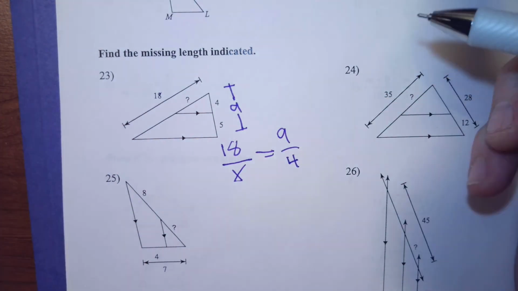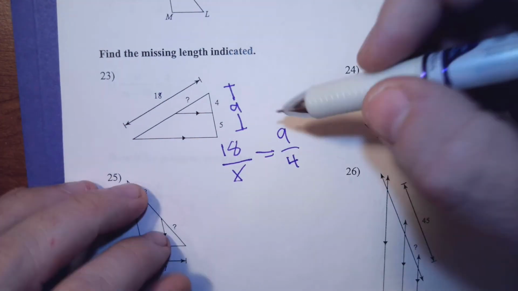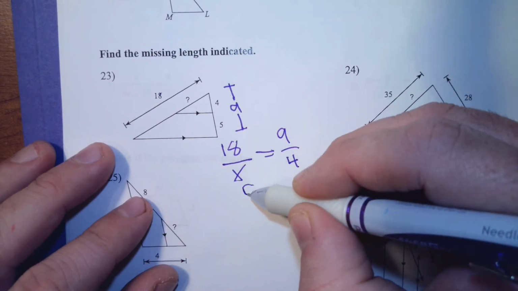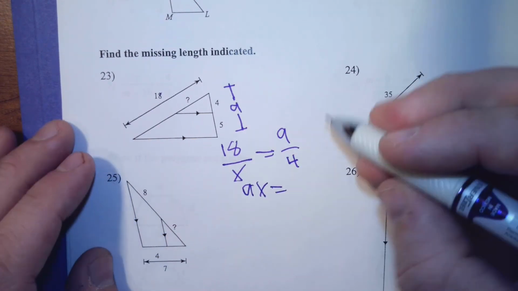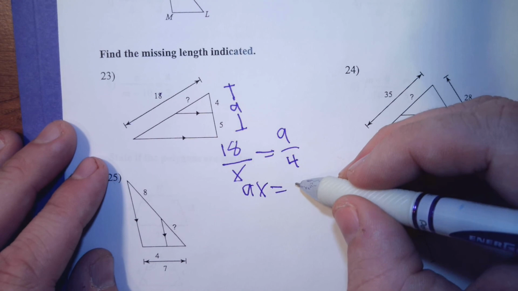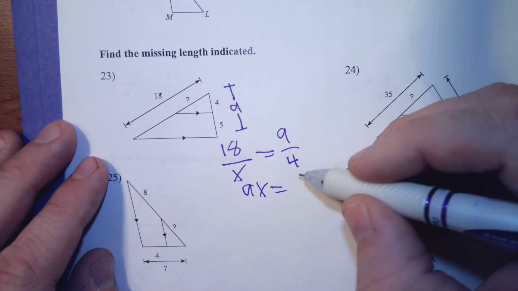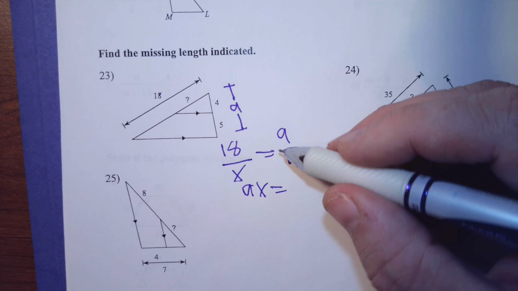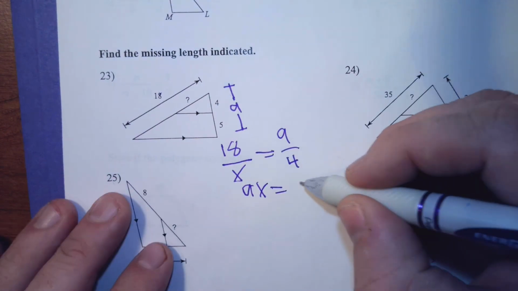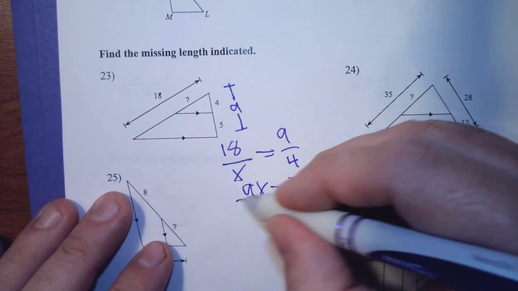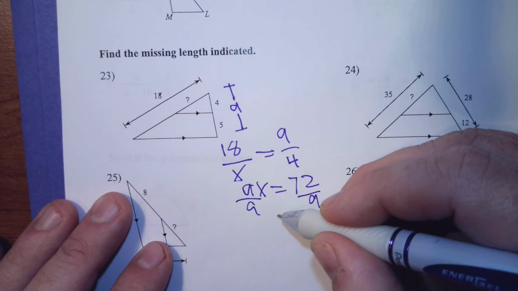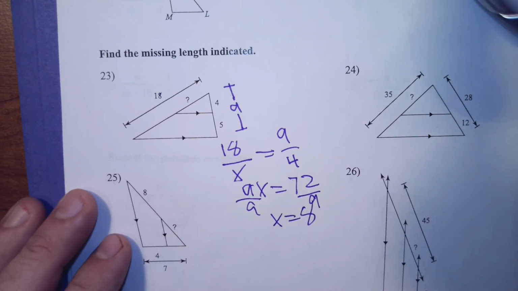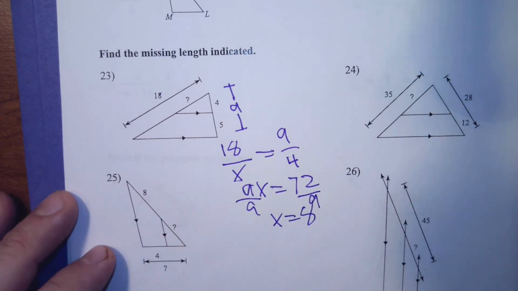Cross multiply. You will get the right answer. So when we cross multiply, we'll get 9x equals 72. Divide by 9, divide by 9, and we get x equals 8. Okay, moving on down the road.